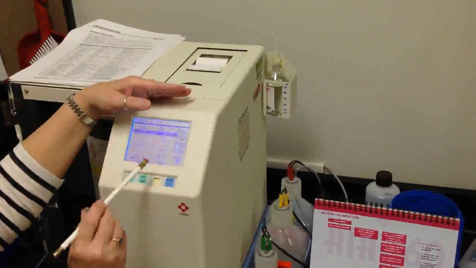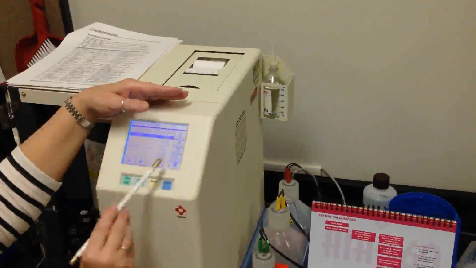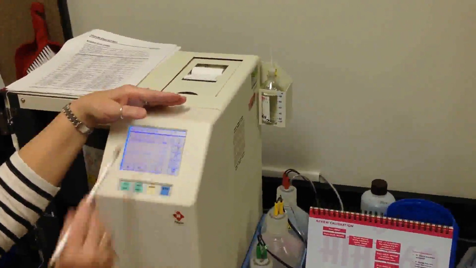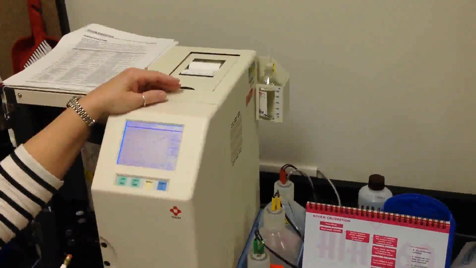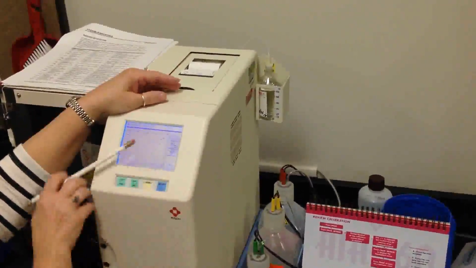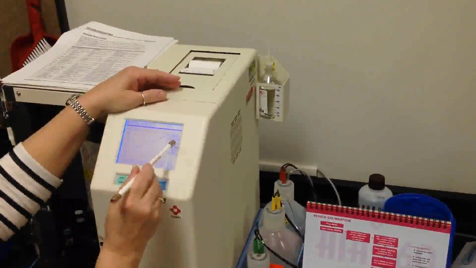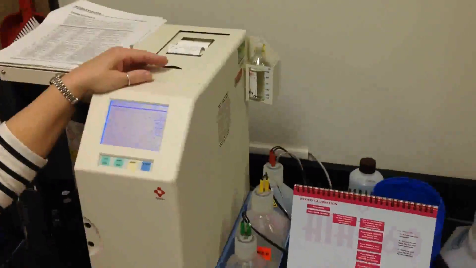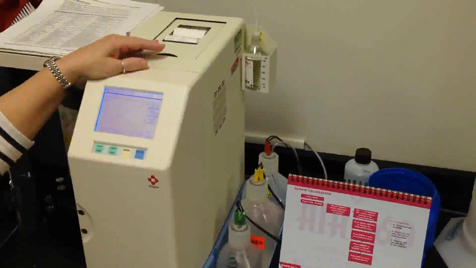Cal Review. Here's the current calibration. I want to calculate. Here's my curve. Now I want to accept. And because I removed the other 72 lot, it now has a place to store it.